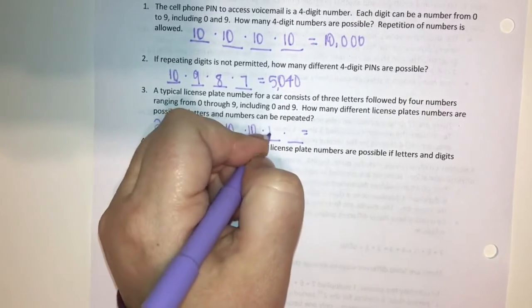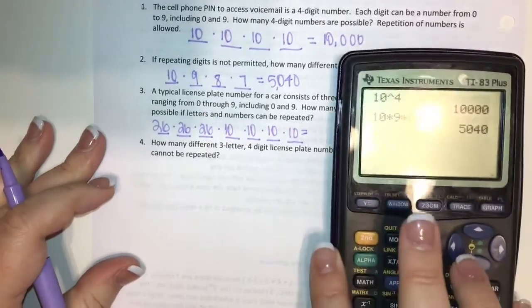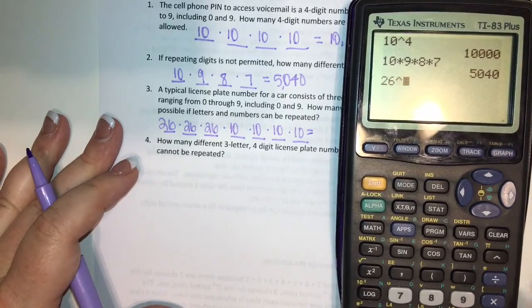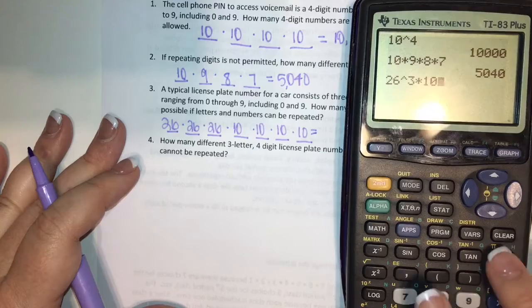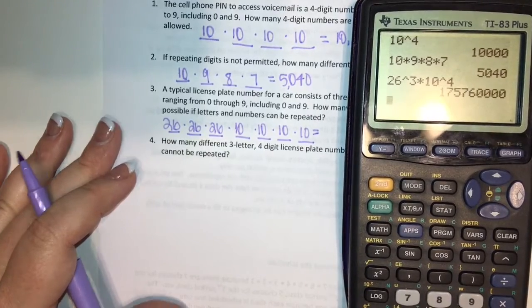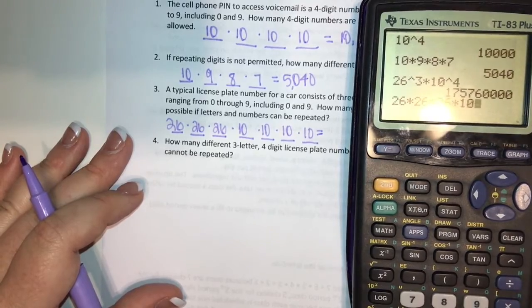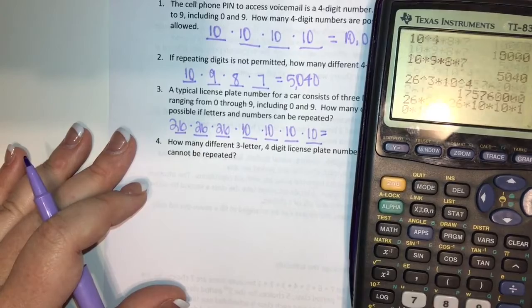So all of those are going to be 10. Now we're going to just put this in our calculator. This is 26 to the 3rd power times 10 to the 4th power. So 26 times 26 times 26 times 10, 10, 10, 10.